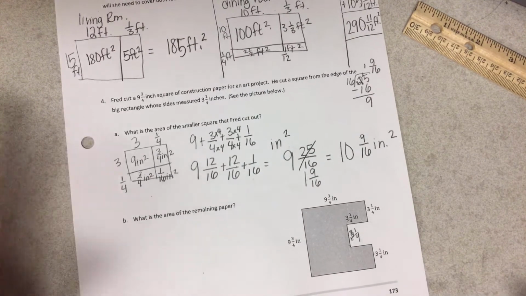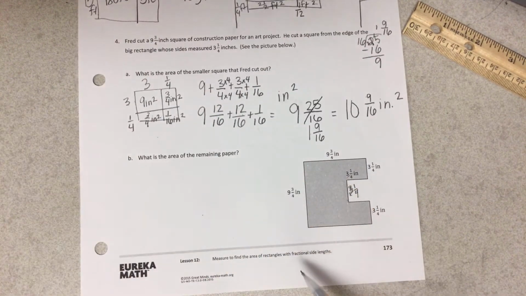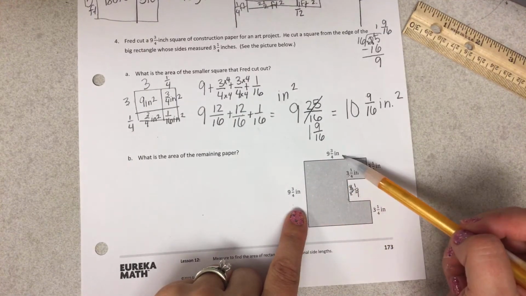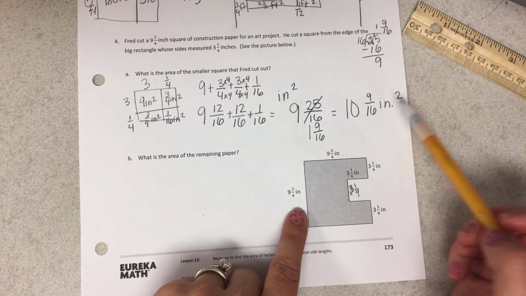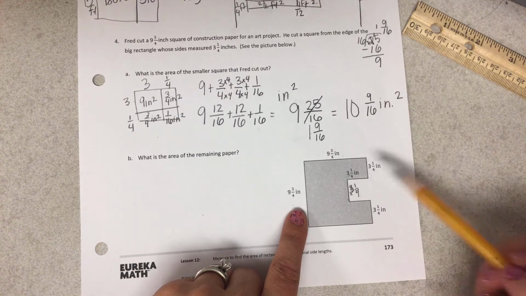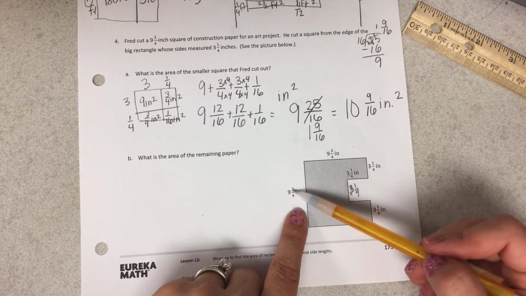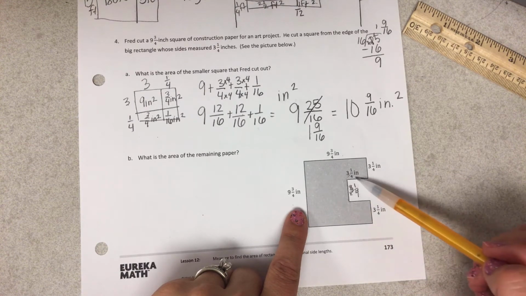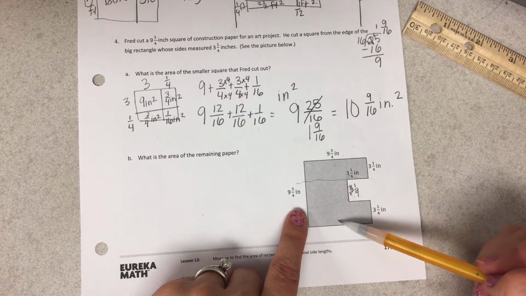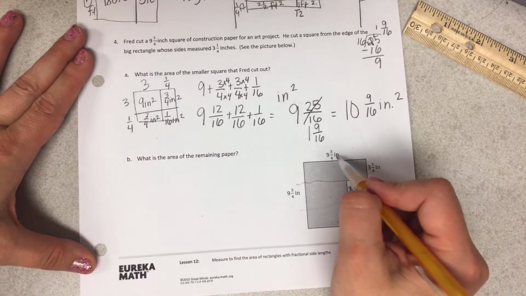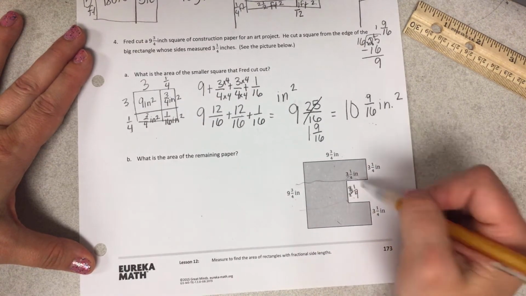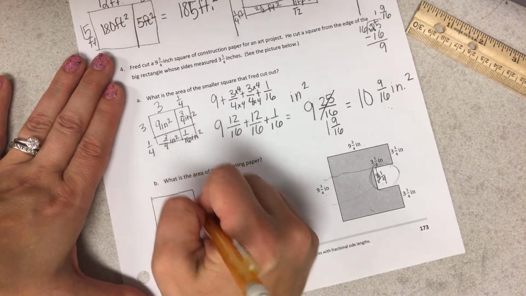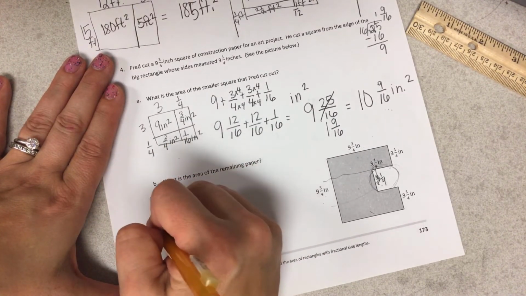Okay, but now I want to know what's the area of the remaining rectangle. What you could do is find the area of the whole entire rectangle and then subtract it. Honestly, that's what I would rather do, because instead of having to figure out this one, I would have to find out 3 different things. So I'm going to find the area of the whole thing, and then subtract that one little rectangle that I cut out. I'm going to do my area model so that I can see this a little bit easier.